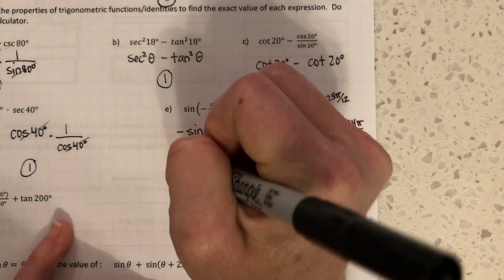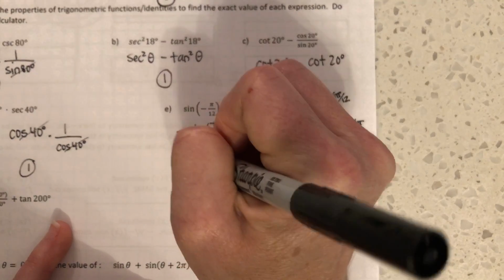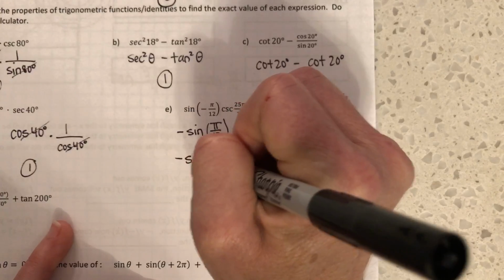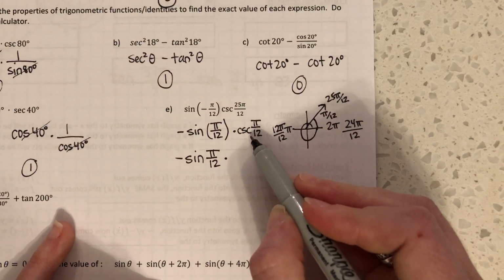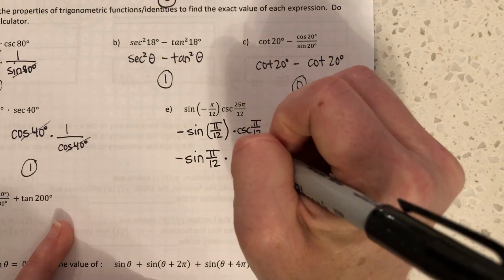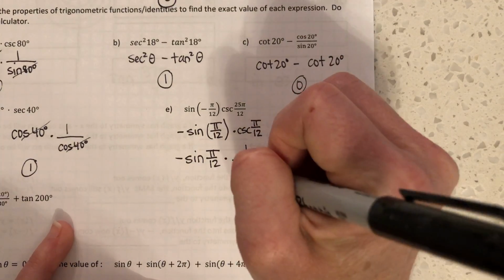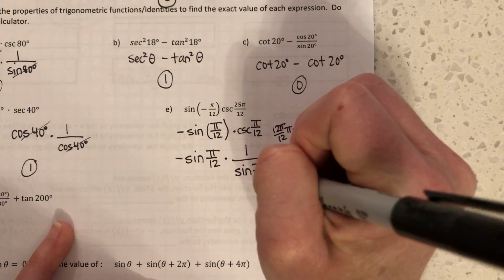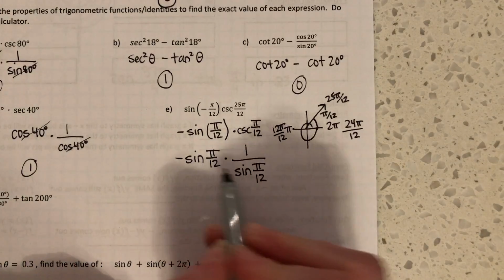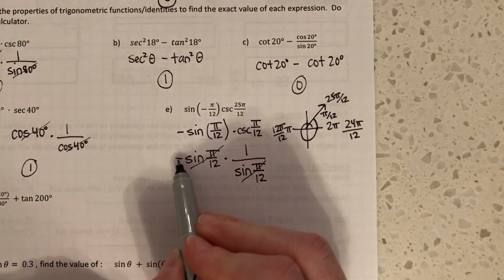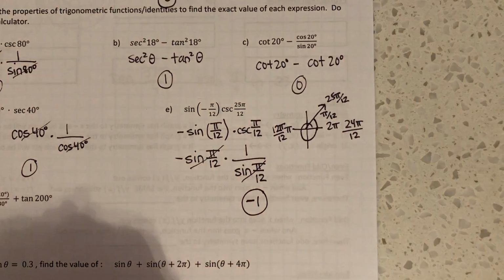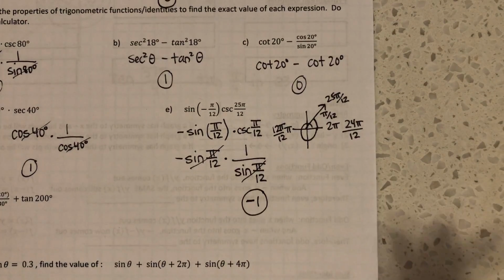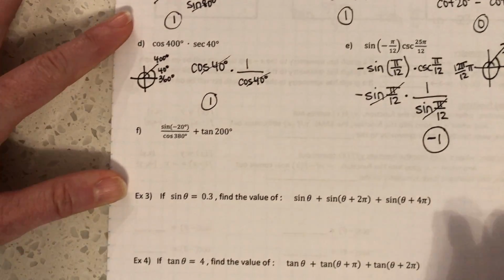All right, and then I can say this is the opposite of sine pi over 12 times the cosecant of pi over 12. Cosecant is the reciprocal of sine, so I can rewrite that as 1 over the sine of pi over 12. And now what happens to my sine pi over 12's? They cancel, and I'm left with a negative sign times 1. So that is negative 1. Okay? So it takes a little creativity to get these ones to come out and play.